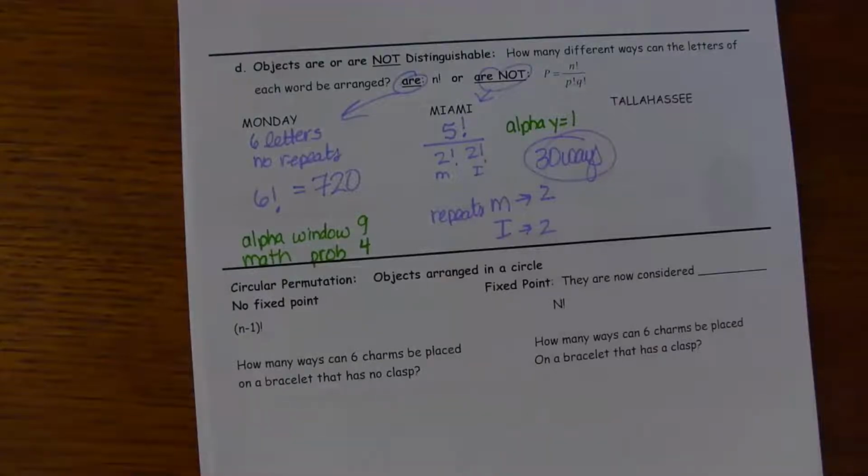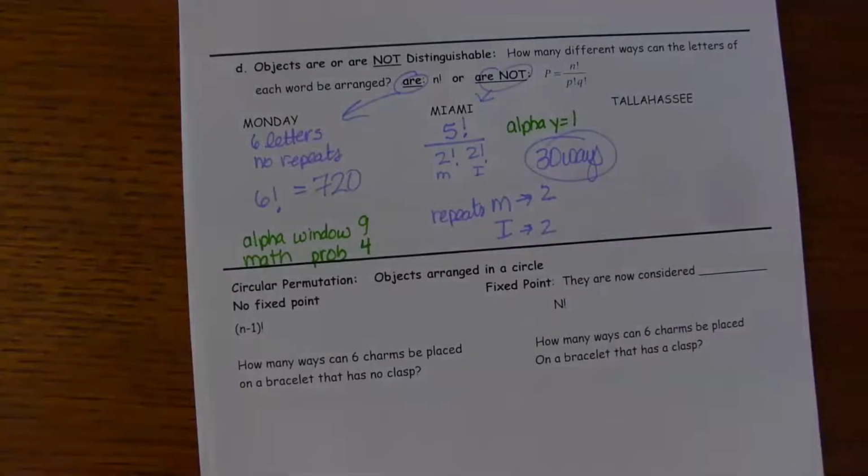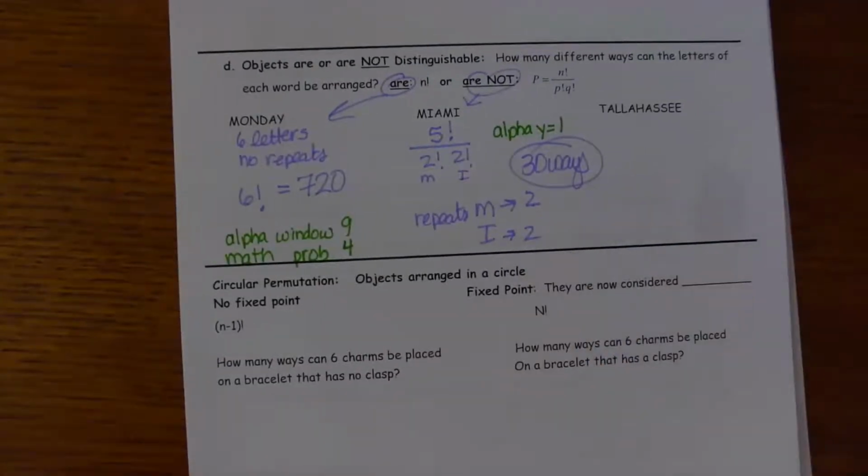Make sure you can find the fraction. And of course, the alpha window. Not very many ways on this one because the M's are the same thing and the I's are the same thing. Everybody get that? Anybody need calculator help?